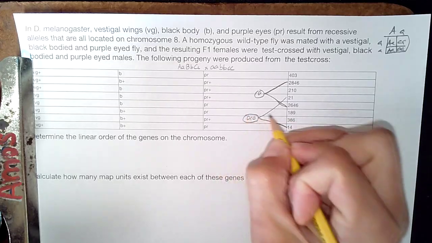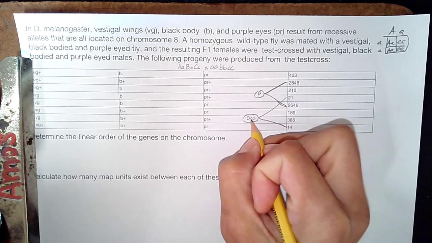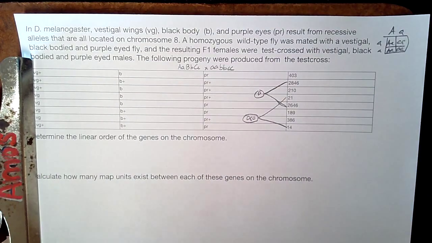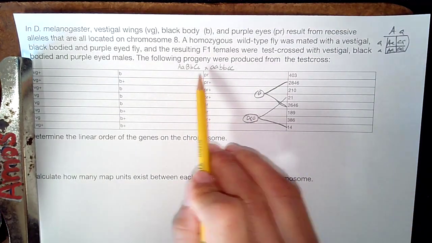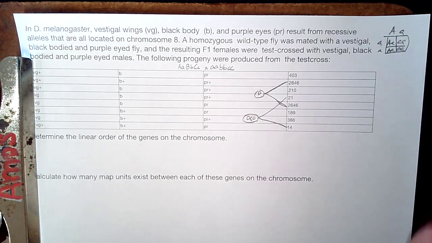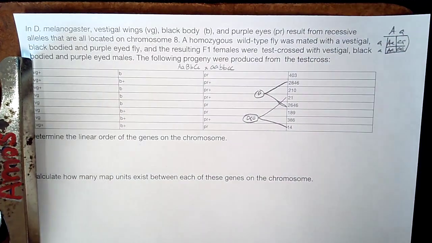And that is because we assume that double crossover events are the least likely to occur, because that means that we're crossing over two times within just the space that these three genes occupy. And so that would be less likely. So that's our double crossover event. And then from there, we're going to figure out our single crossovers. So there's going to be two single crossover events.